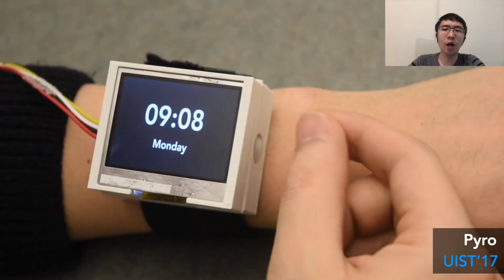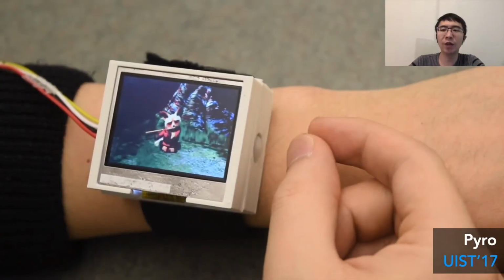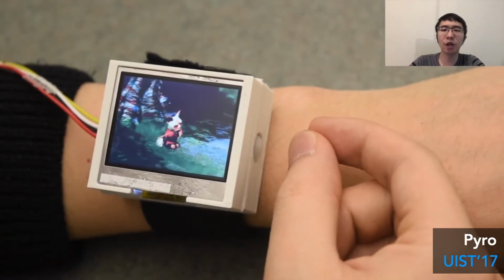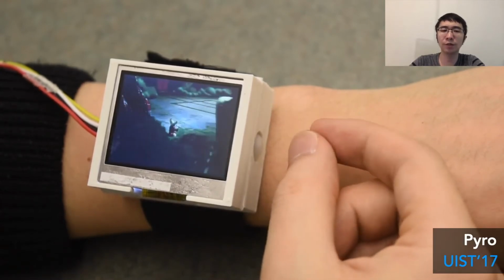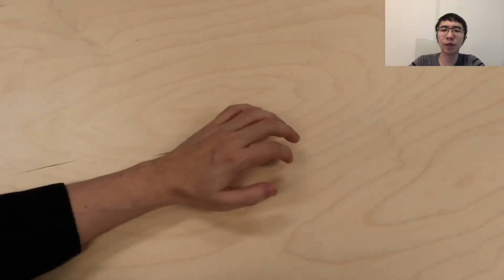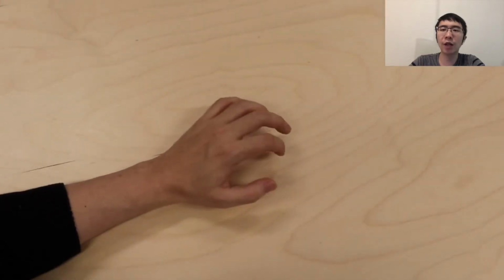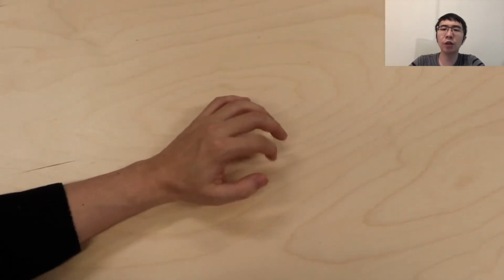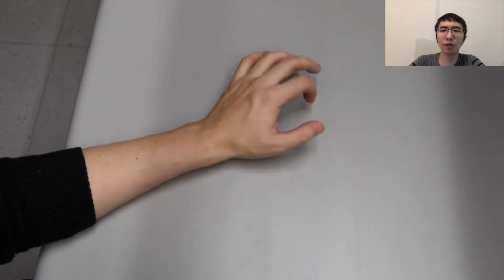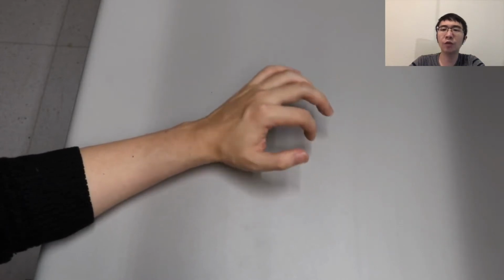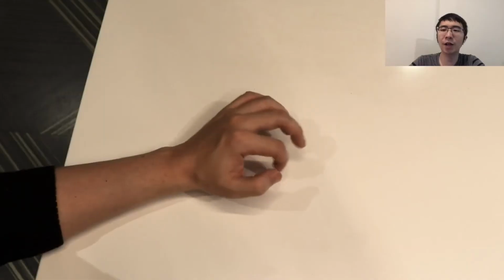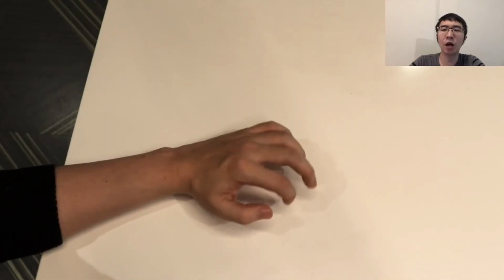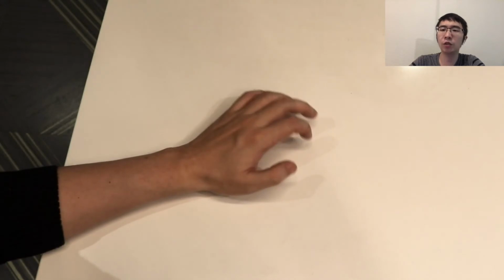One year later, we presented Pyro, taking advantage of the area around the device to provide an expanded volume for subtle gesture input. This time, we looked into another potential solution, exploiting the surfaces in the environment around us, which provide a large area for accurate and comfortable input. We developed a sensing technique that can detect and localize taps on uninstrumented surfaces using a wrist-worn device.